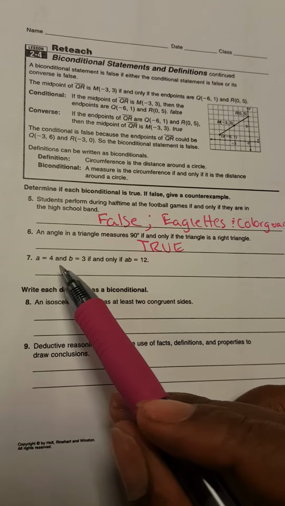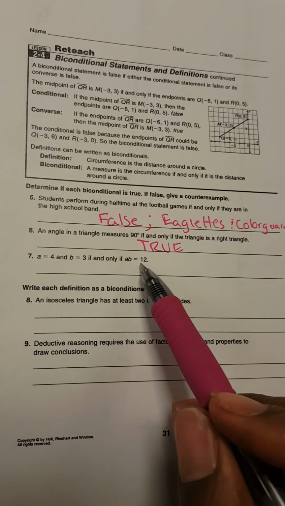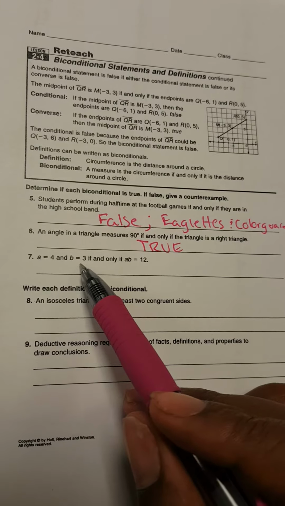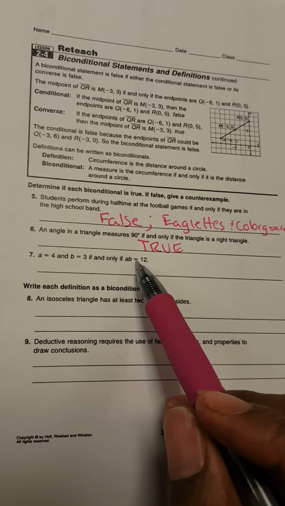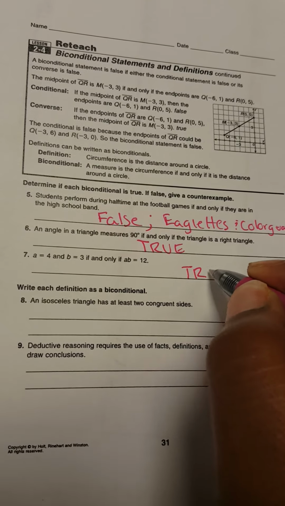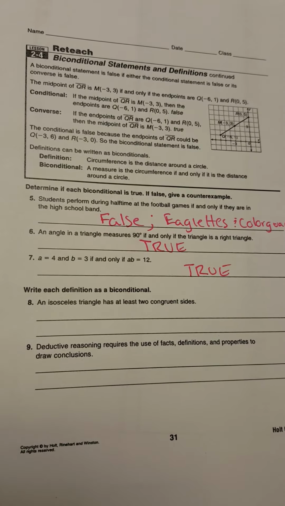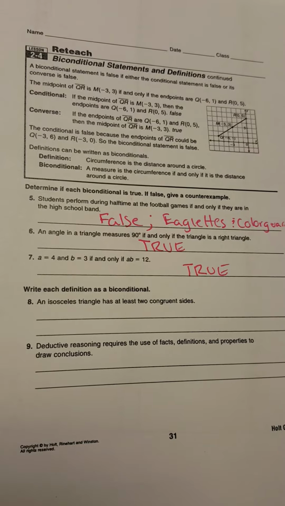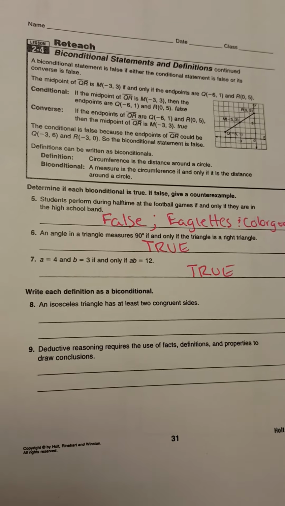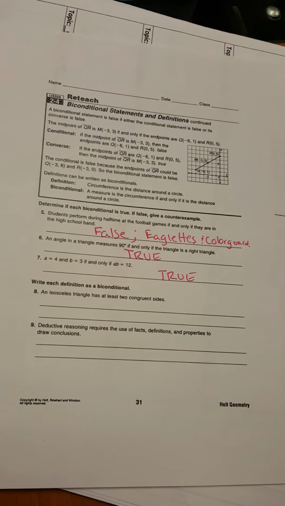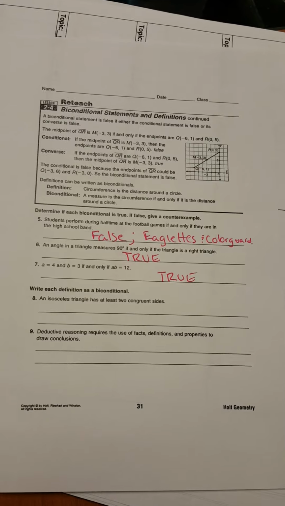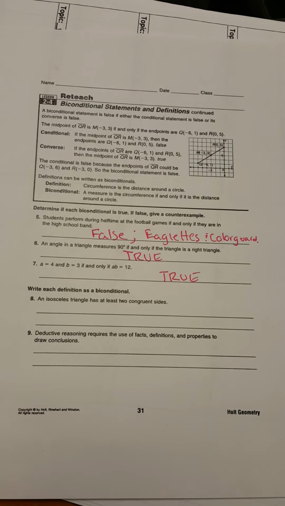So 4 times 3, that is 12. So that'd be true. All right, you're going to do the practice paper that you have, and then after that, we're going to do the algebraic proof notes. All right, thank you.